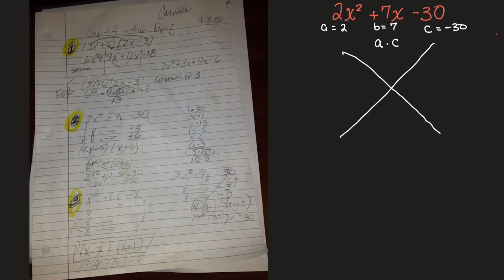All of these include the sign, by the way. So if I multiply A times C, which would be 2 times 30, I would get 60 up here, okay? 2 times 30 is 60. And then in the bottom one, I have B by itself, and in this case, B is 7.